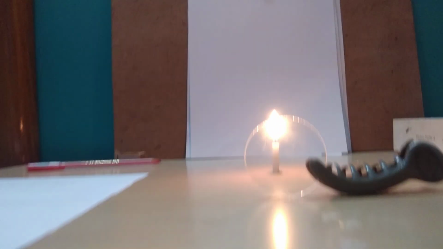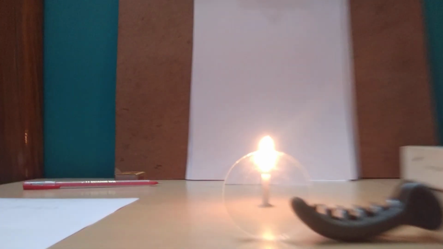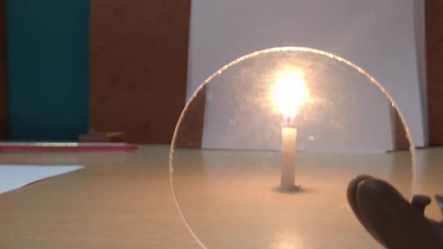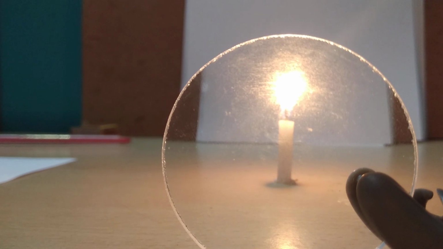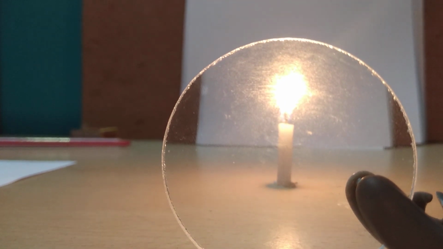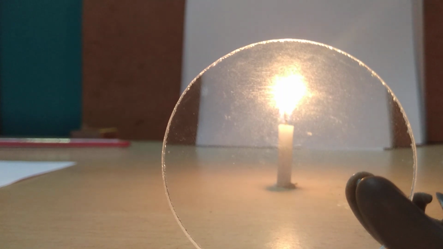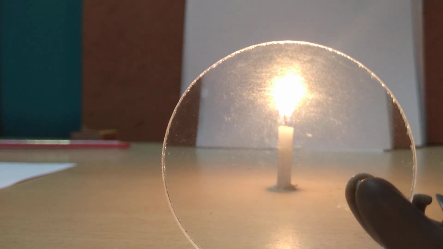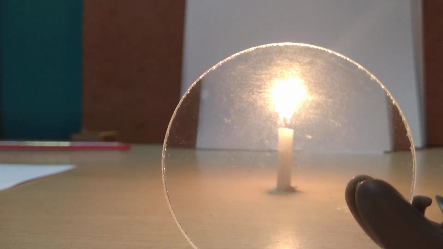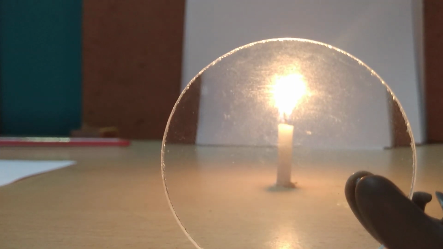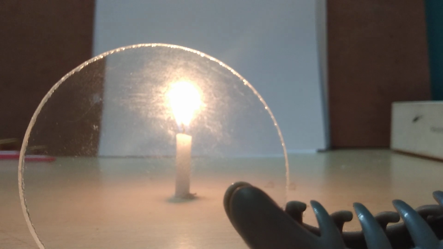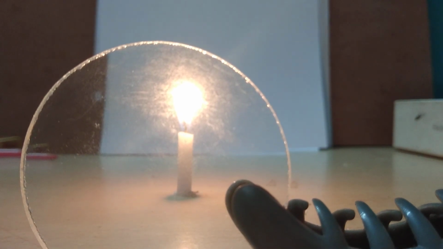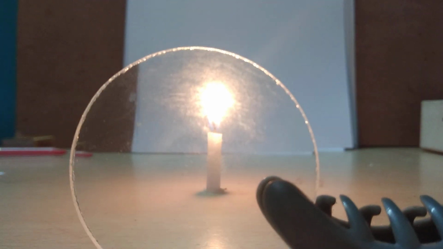Here you see. You see this one? You are seeing that the image is erect, it is virtual, and the image is smaller than the size of the object. Right? That means we can come to the conclusion that in case of a concave lens, the image formed is virtual, that is, it cannot be taken on a screen. It is erect and it is also smaller than the object.